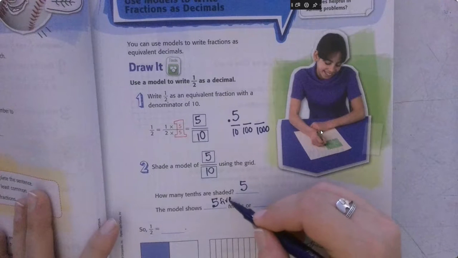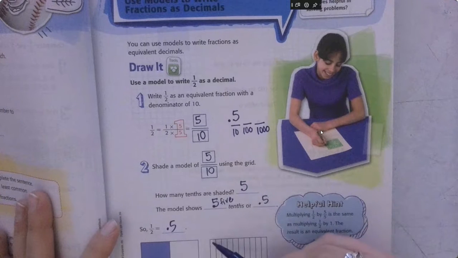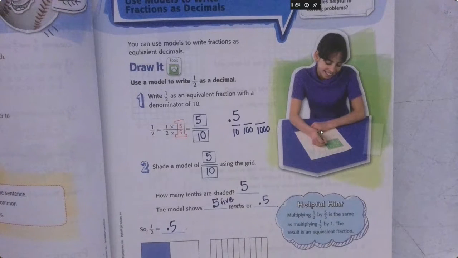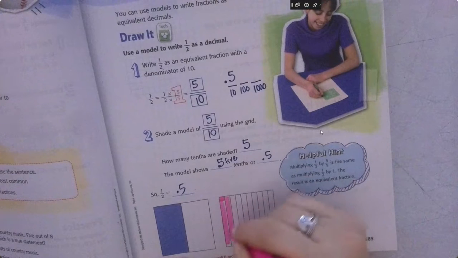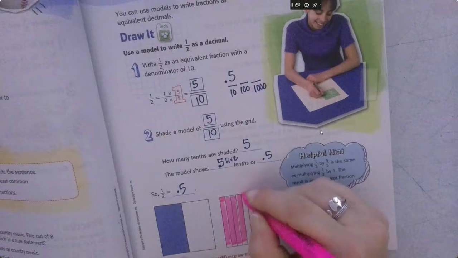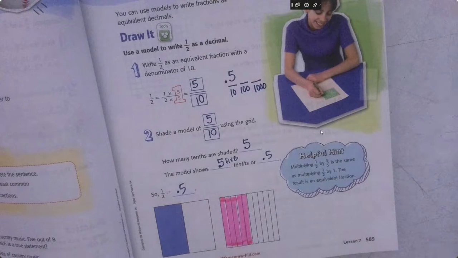Or maybe I should put the word 5 or 0.5. Okay. Can't see that quite well. Just 1, 2, 3, 4, 5/10. Okay.